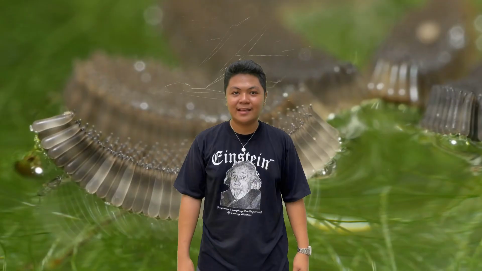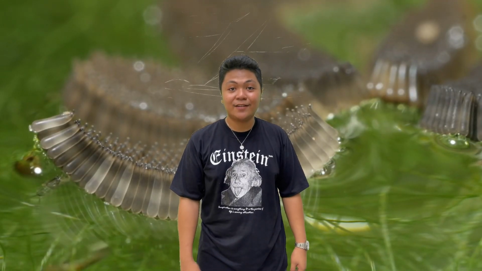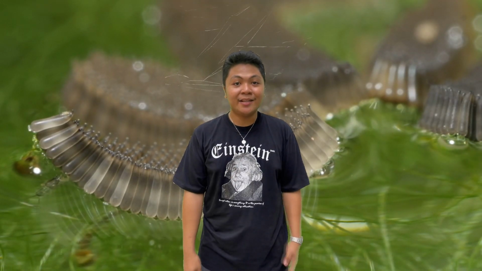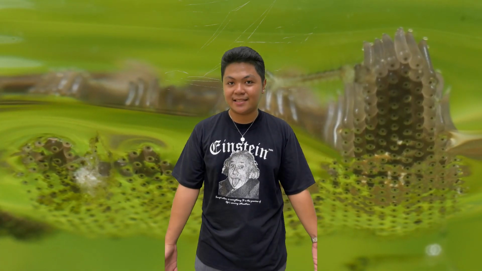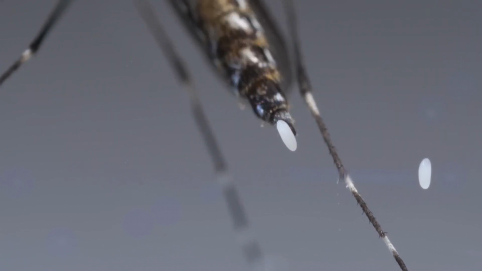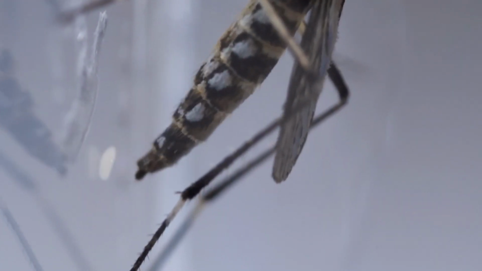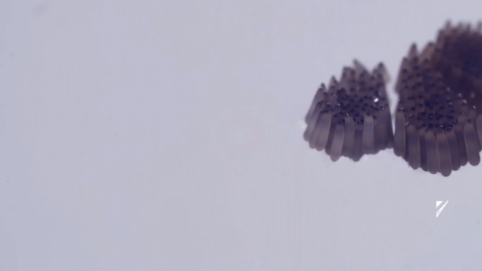Yay! In a mosquito life cycle, there are 4 life stages. Here are my mosquito friends to further explain the mosquito life stages. First up, we have the egg stage. Mosquitoes lay their eggs in water where they hatch into larvae.